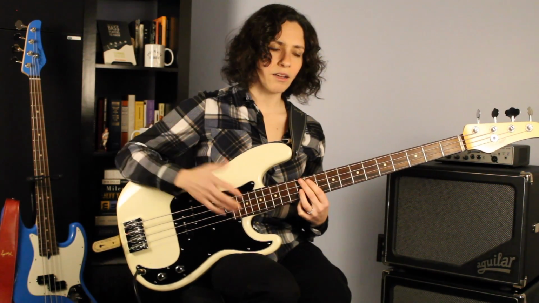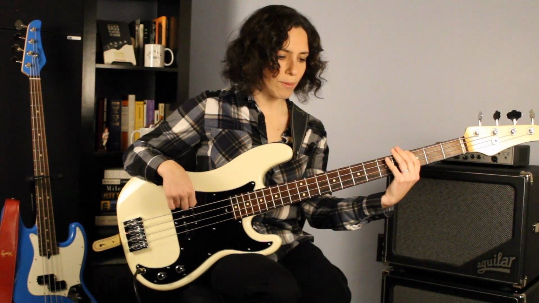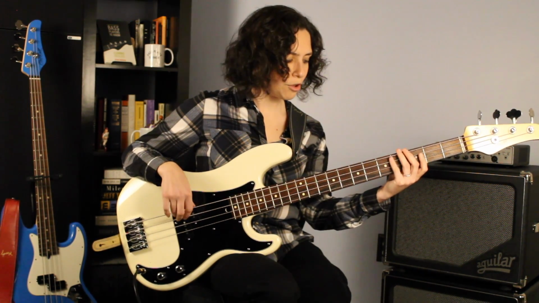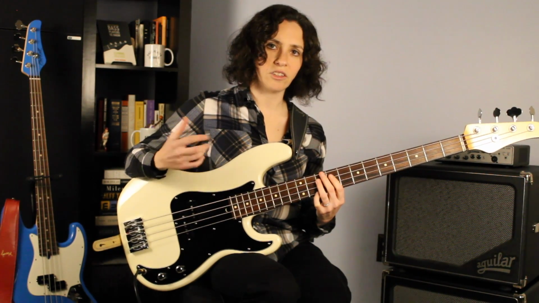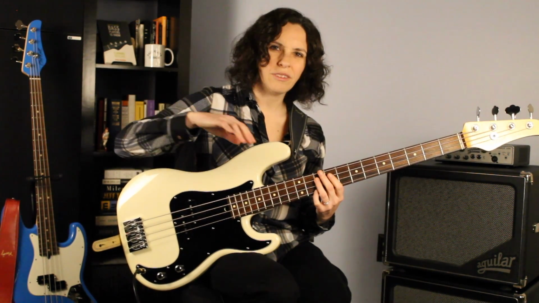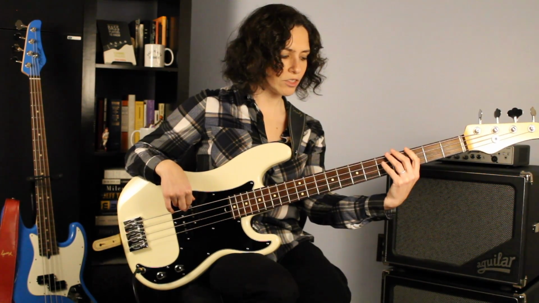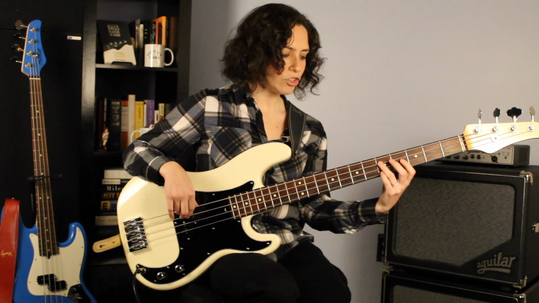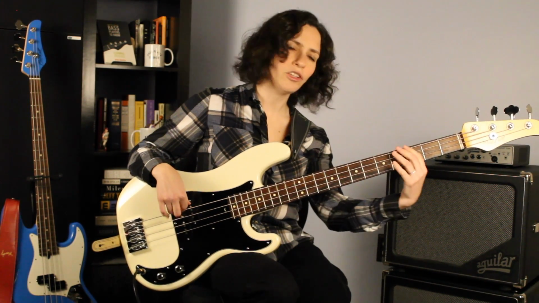Now when I'm sliding, I like to use my ring finger. I might start with my index or my middle for the root note, and then use my ring finger for the slide, because it's a stronger sliding finger, I like to think. You're not going to start on the same note and slide that note.